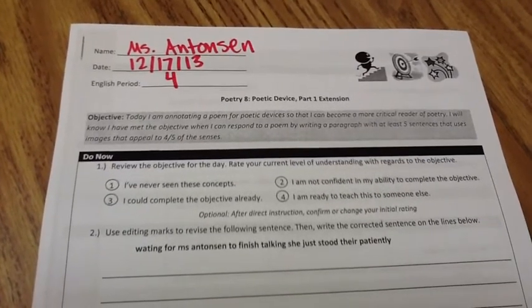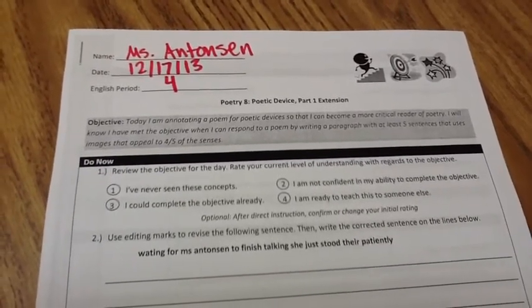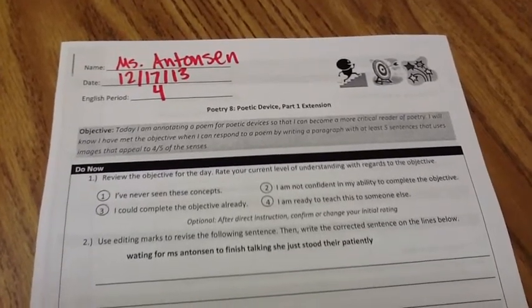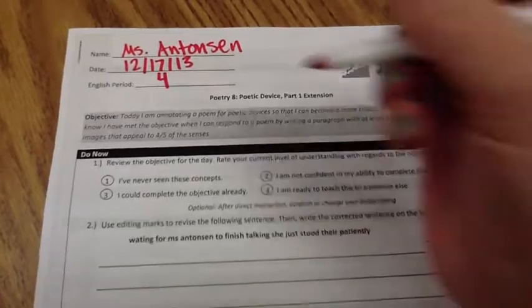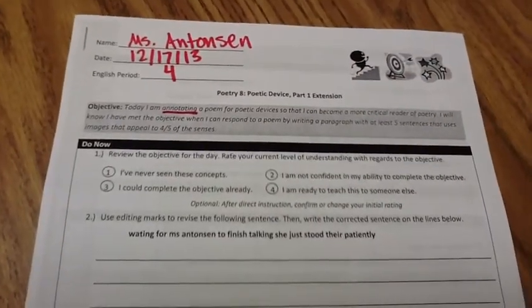So I'm thinking about what we're doing today, and I know I'll be working with poems, and I know that this is important because we have our poetry final coming up on Thursday and Friday of this week. I'm going to think about the power verb that I'm doing. The action that I'll be working on today is annotating, and I am annotating a poem.